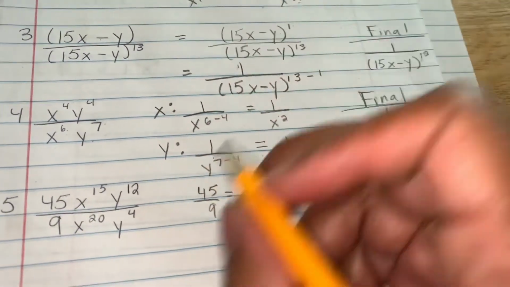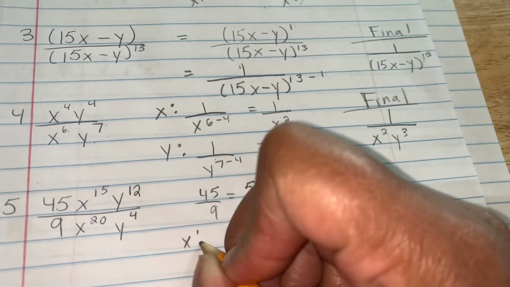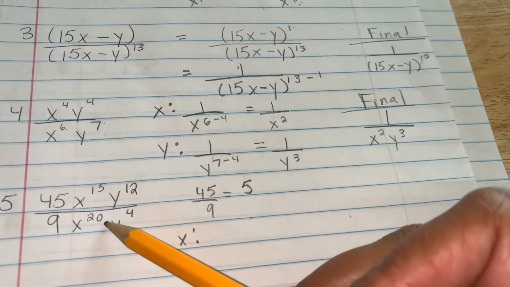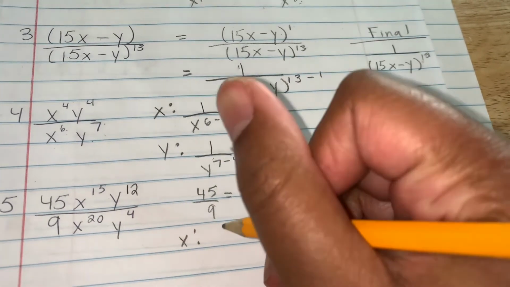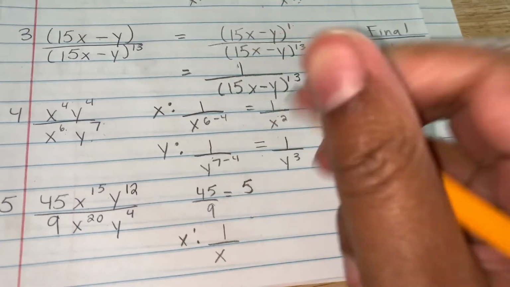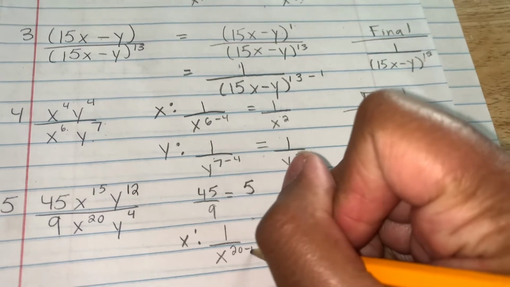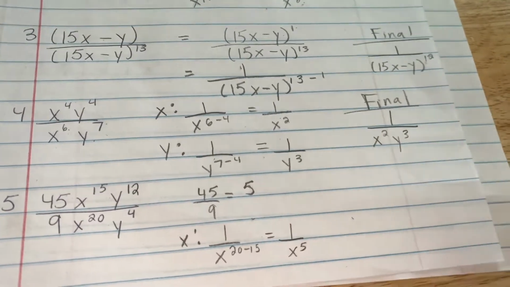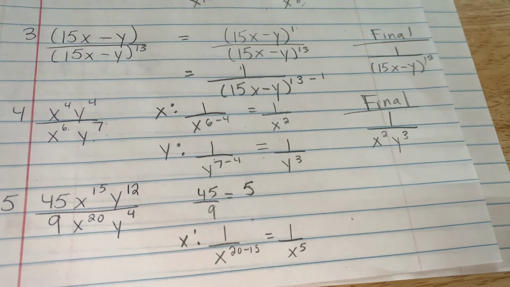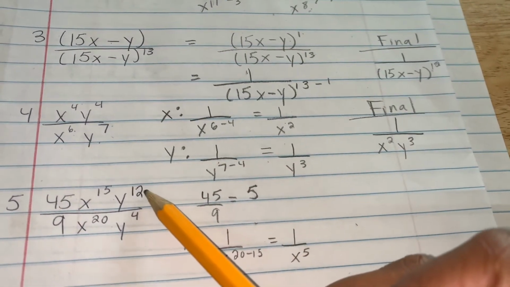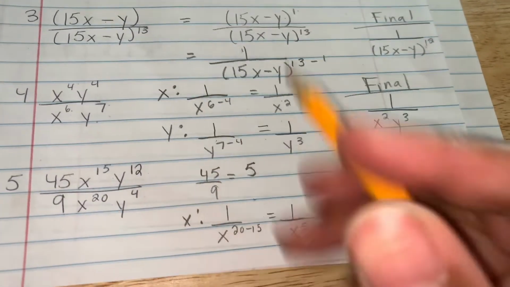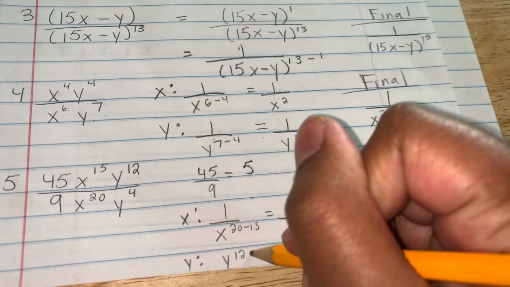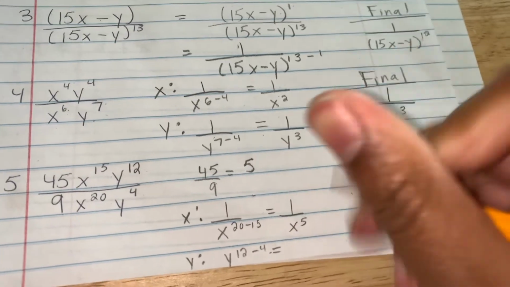Okay, so now let's look at the x variable. We have 15 on top, 20 on bottom. So that means our x should be on the denominator. 20 minus 15 to get 1 over x to the 5th. Now for y, 12 is greater than 4. So y should be on the numerator to get y to the 8.